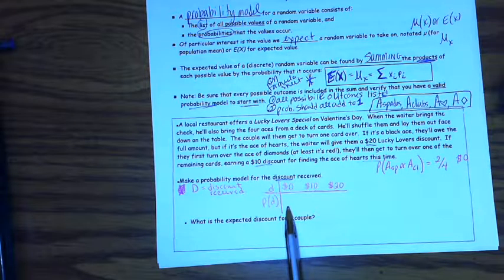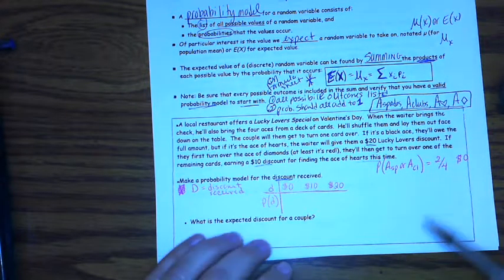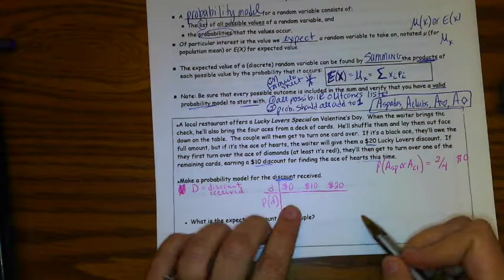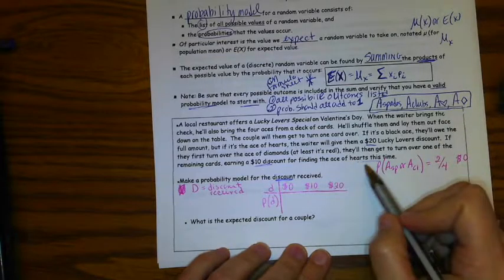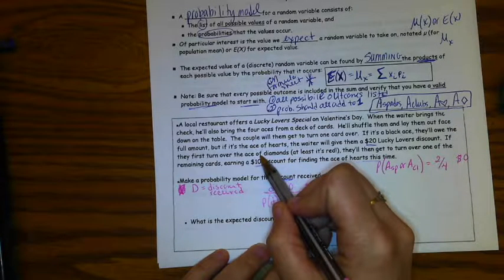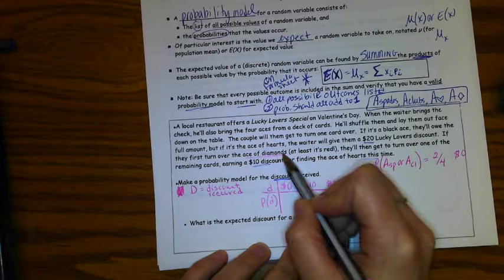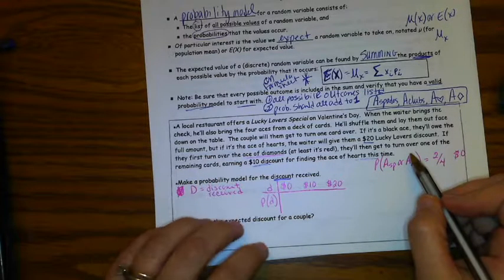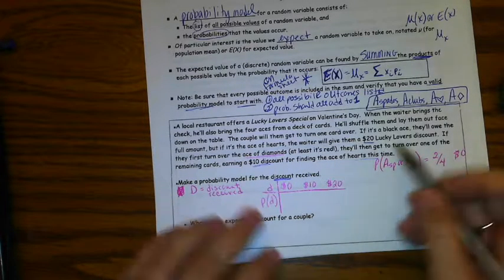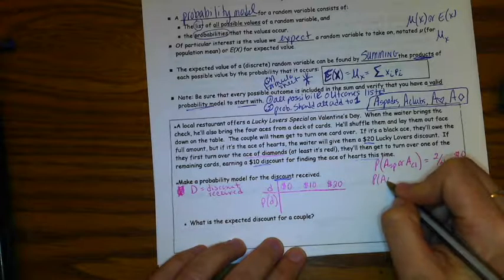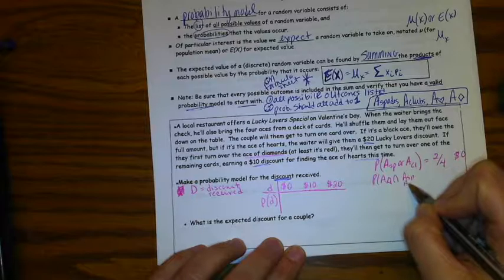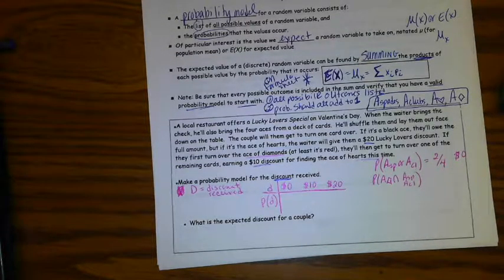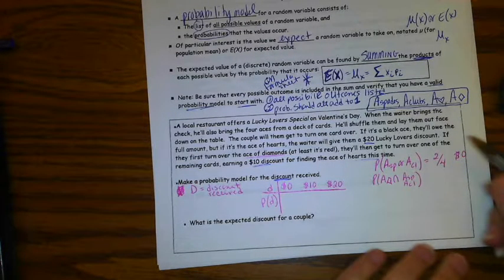Now, I'm not going to write it down here just yet because there's actually another way that I could end up with a $0 discount. So I'm not going to put it in yet. I've got to combine that with the other possibility for a $0 discount. And the other possibility is first we pick the ace of diamonds, and then we pick the ace of spades or the ace of clubs. That's another way of resulting in a $0 discount.